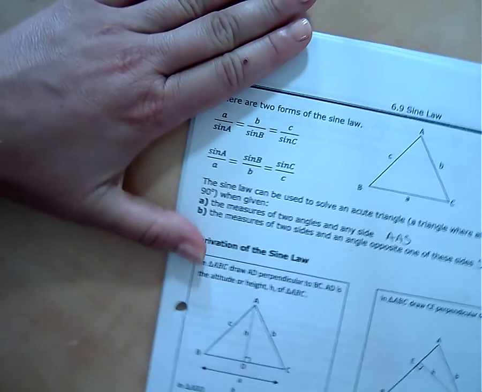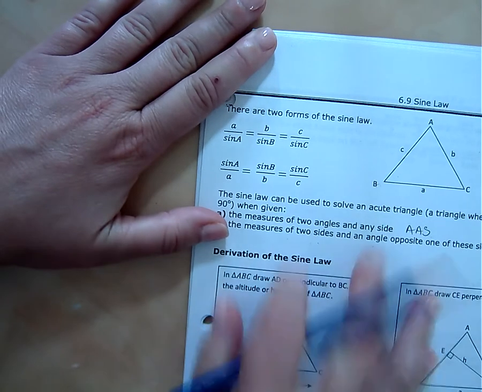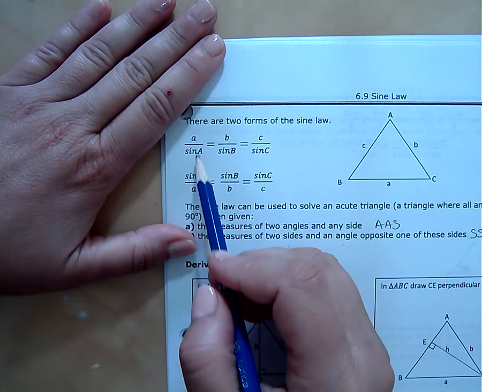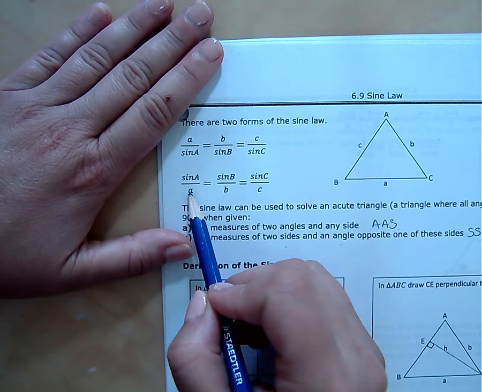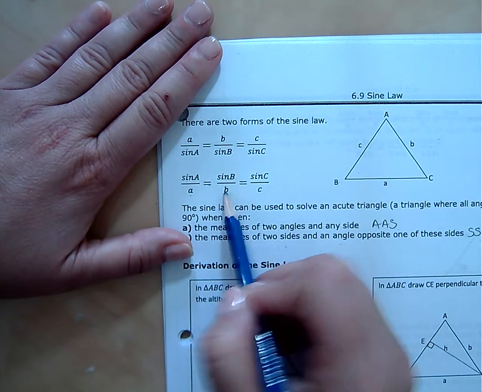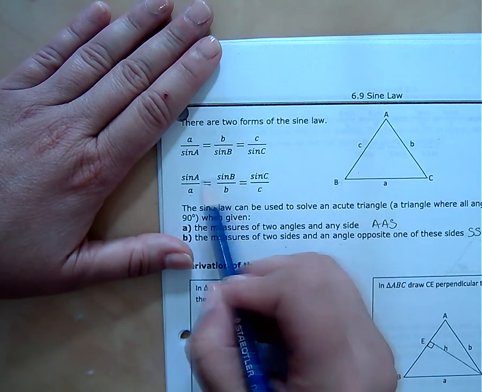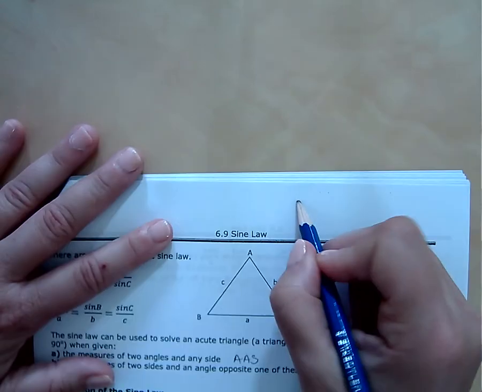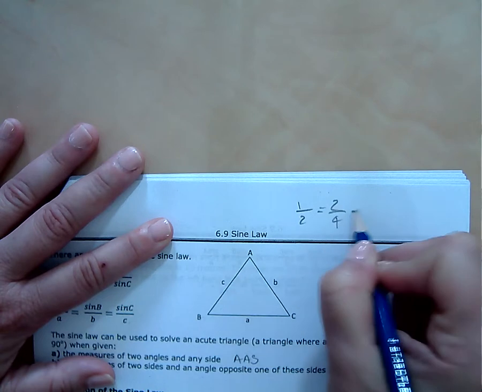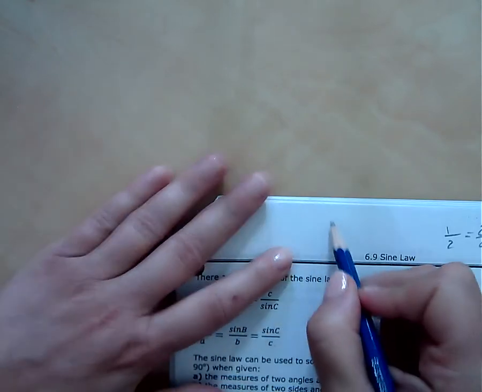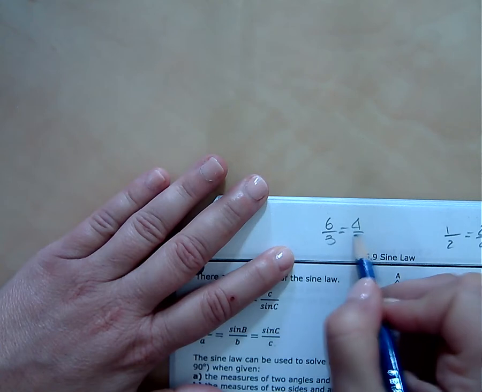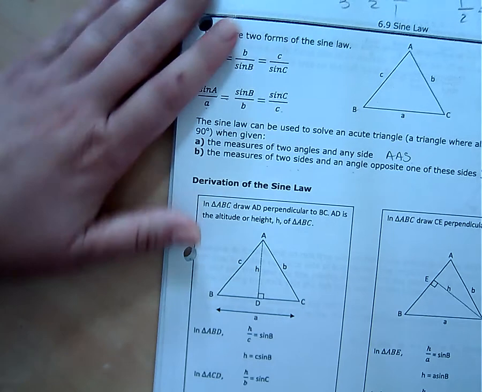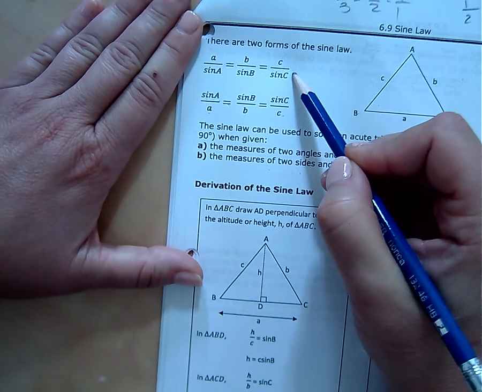So the sine law, I'm not going to get into how we derive it in the proof. You're not going to have to prove it. Here, the sine law is sine A over a equals sine B over b equals sine C over c. Of course, big letters are angles and small letters are sides. And just like 1 over 2 equals 2 over 4 equals 3 over 6, if you flip it all, 3 over 6 equals 4 over 2 equals 2 over 1. That's also true. So likewise, you can use this or you can flip it.